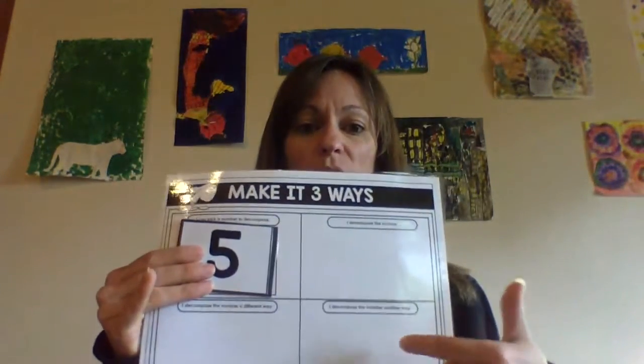So there was one game called Make It Three Ways where we were given a whole. So our whole was 5. We put it here, and then we were trying to make that whole 3 different ways. So we had these 2-sided beans. We have a red side and a white side. Again, you can use coins. And I was just spilling them. So I dump and spill. And here I had 3 and 2. So I took my 5 and I put it into 2 white parts and 3 red parts. I could spill it again. Maybe this time I'll get 4 and 1 or 5 and 0.